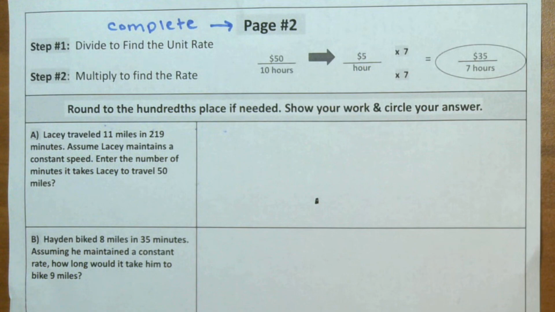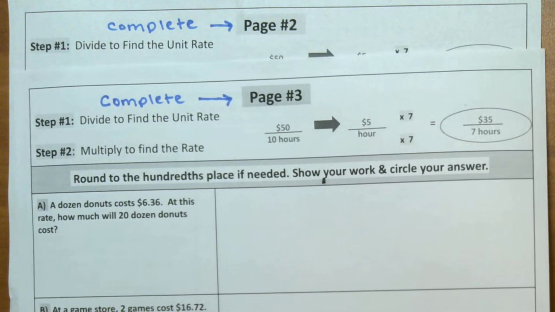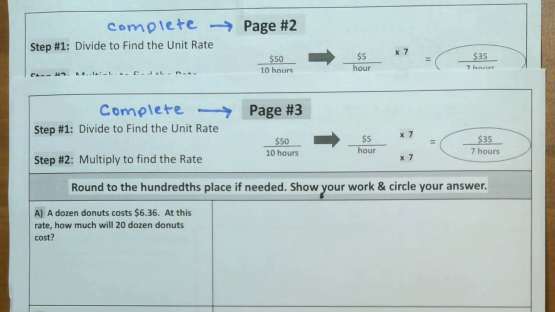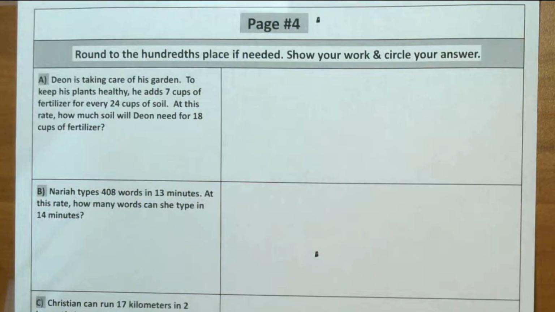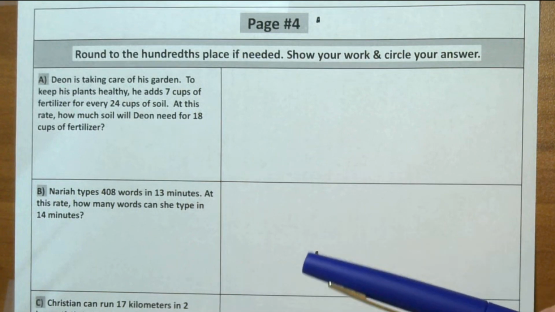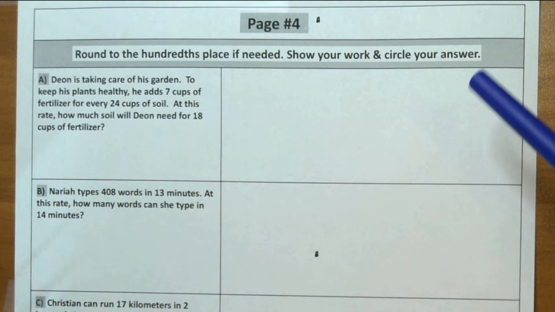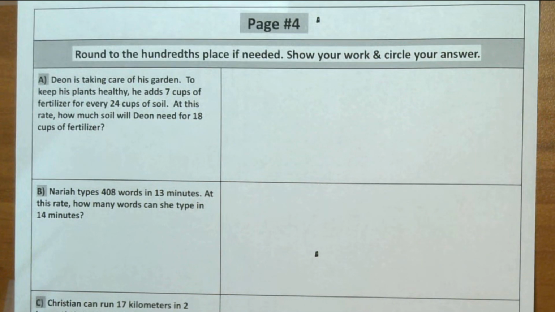Now what you're going to do is independently complete page 2 and page 3. Once you finish both pages, come back to the video and we will do an example on page 4. I'll go over one problem on page 4, and then I'll have you complete the rest of page 4 and page 5 on your own.